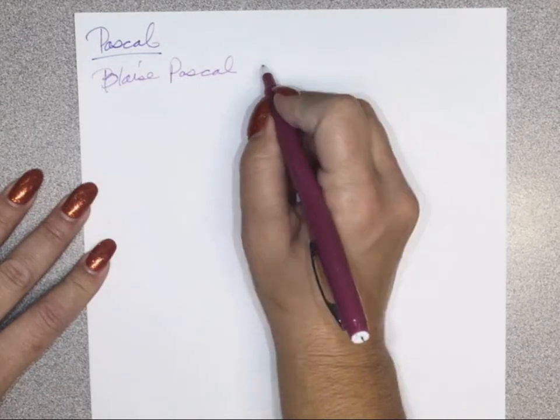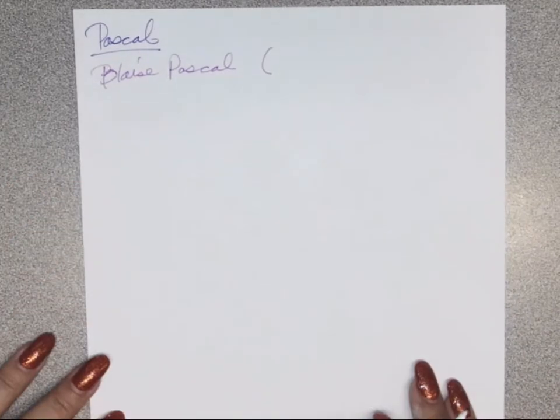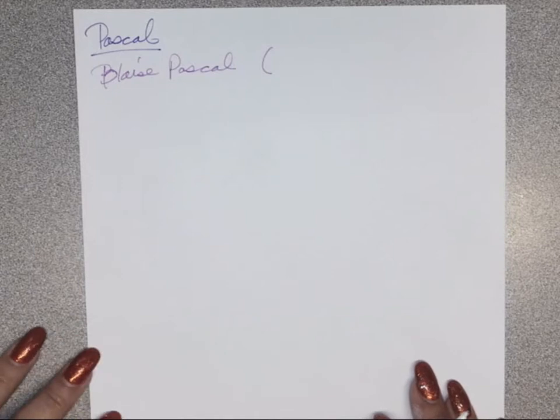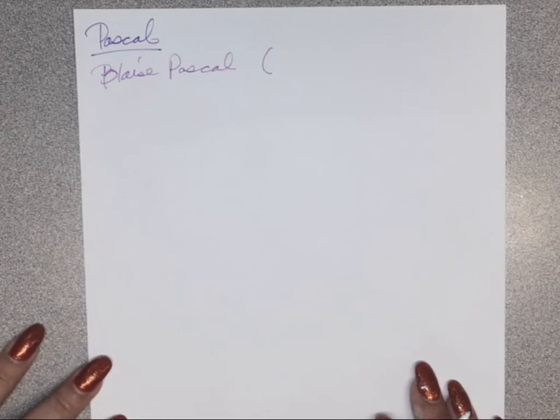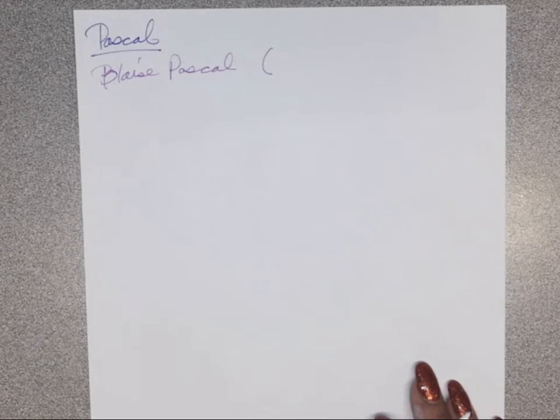gets a lot of credit for creating or founding, if you will, the branch of mathematics that is known as probability, and a little bit of statistics, but mostly probability. We've talked just a tiny bit about the development of algebra, the development of calculus, and we would probably be remiss if we don't talk a little bit about the development of probability.